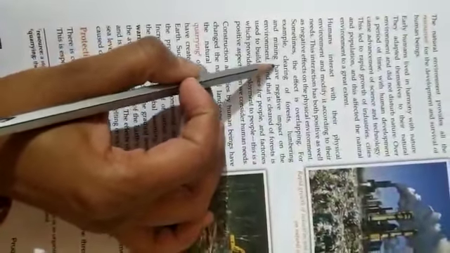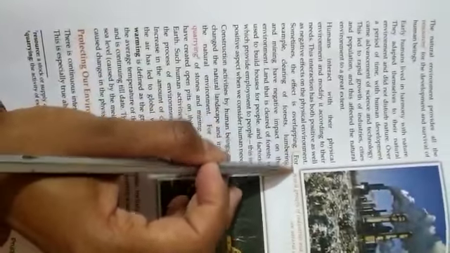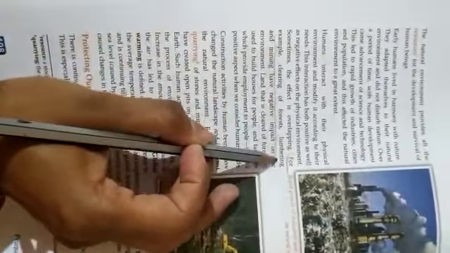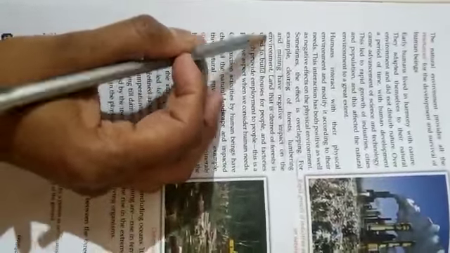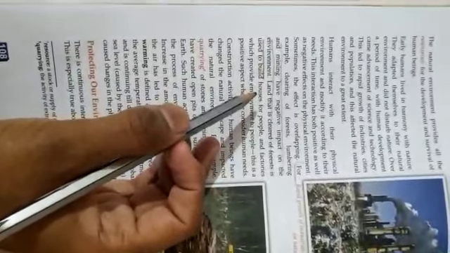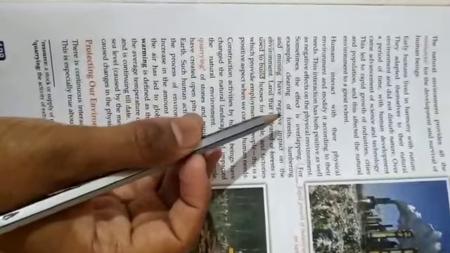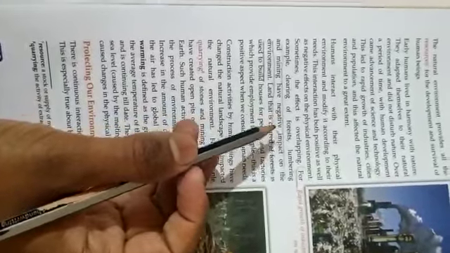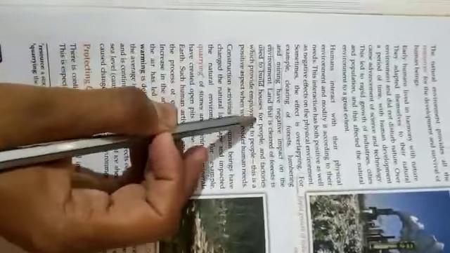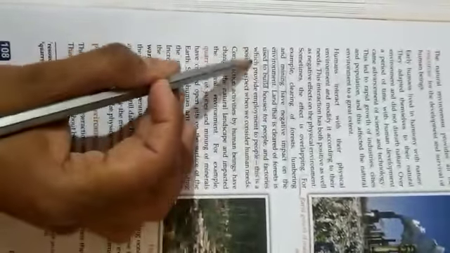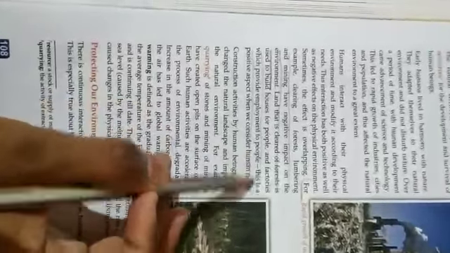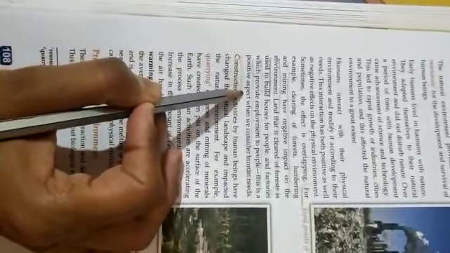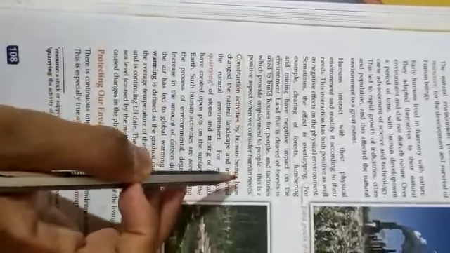For example, clearing of forests, lumbering and mining have a negative impact on the environment because humans clear the forest for their settlement. Land that is cleared of forest is used to build houses for people and factories which provide employment to people. This is a positive aspect when we consider human needs.